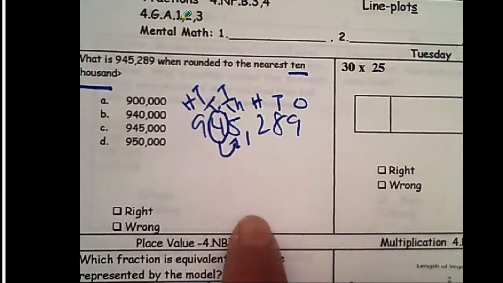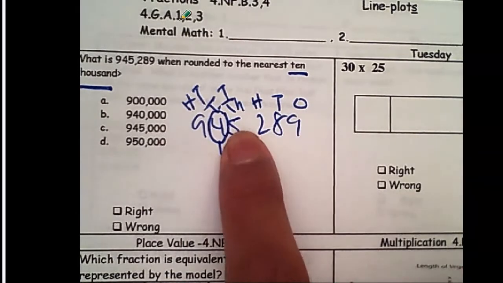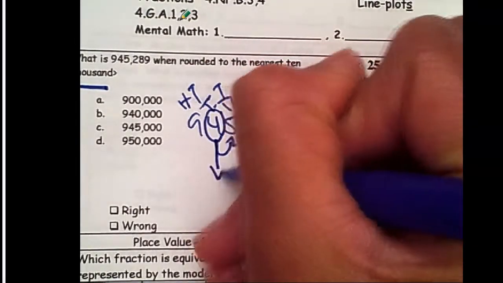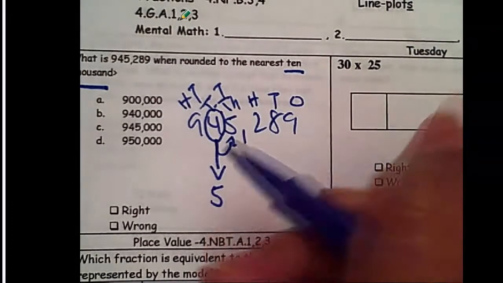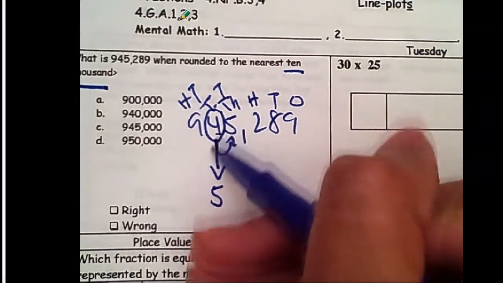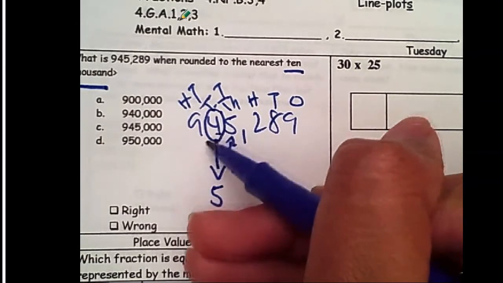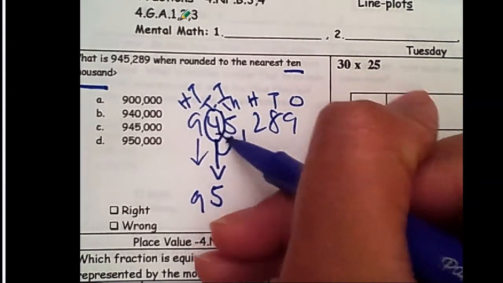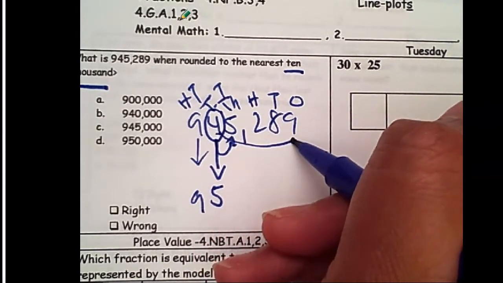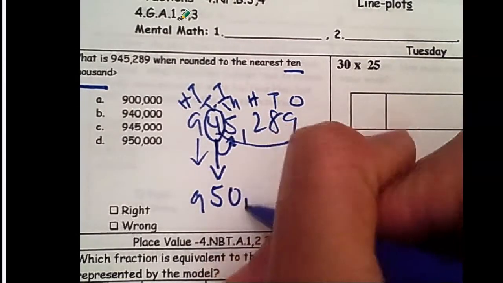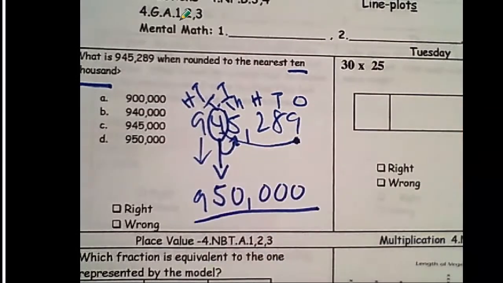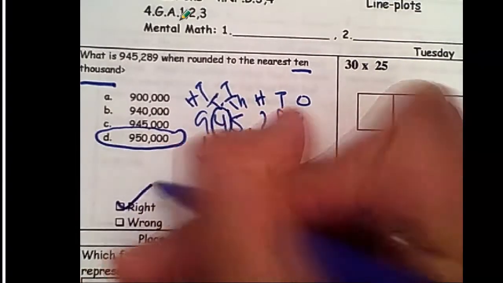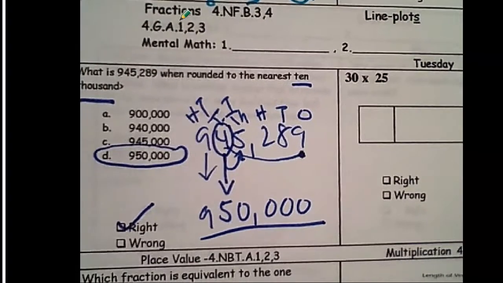Either it will stay there or it's going to round up. 5 is closer to rounding up, so that means this digit is going to be rounding up to a 5. The digits after the place value I'm rounding to are going to stay the same, so that 9 is going to stay the same. And the digits that come before that place value I'm rounding to all turn into zeros. So that's a 0, 0, 0, 0. So our answer is 950,000, which is right over here, choice D. Give yourself a check if you got that right, or make any revisions.